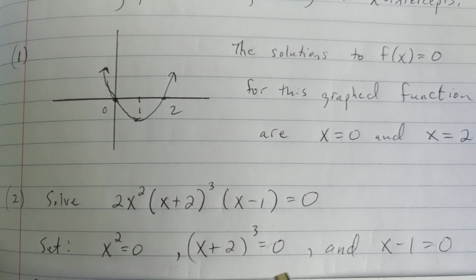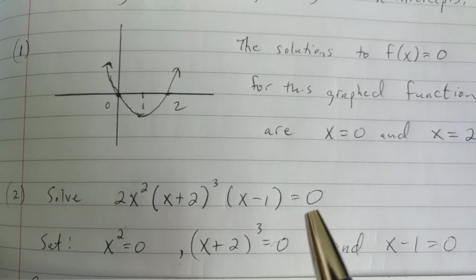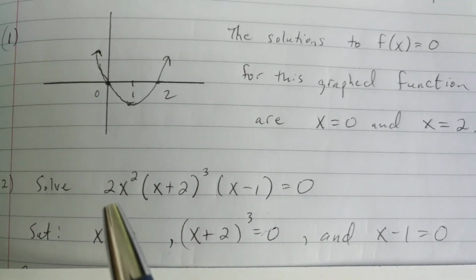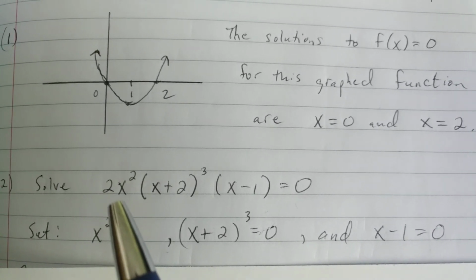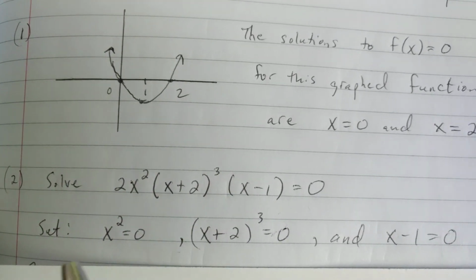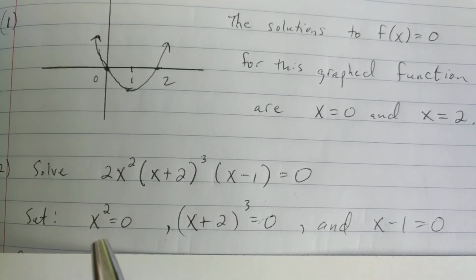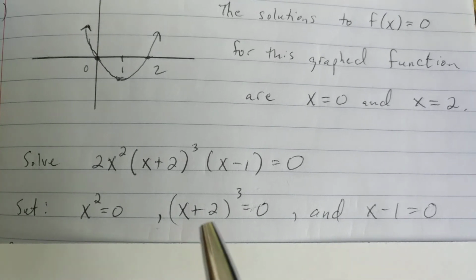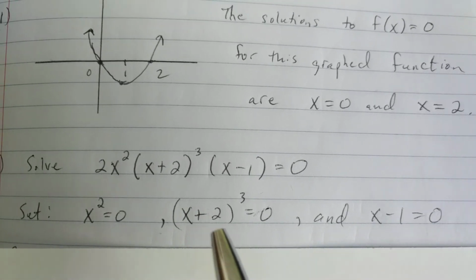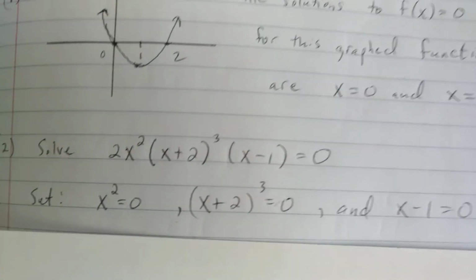A lot of times when I'm teaching, the students will say, well, what happened to the 2? Remember, this is a product set equal to 0, and unless it contains a variable, in the case of 2, we already know 2 is positive, so 2 can't equal 0. So it's not a case of where did 2 go, it's a case of we know 2 doesn't equal 0, so we don't solve for 2 equal to 0. But we do solve for x squared equal to 0, which is going to give us x equals 0 in a moment. We do solve for x plus 2 cubed equal to 0, which is true when x is negative 2. And we also solve for where x minus 1 equals 0, which is true for when x is 1.